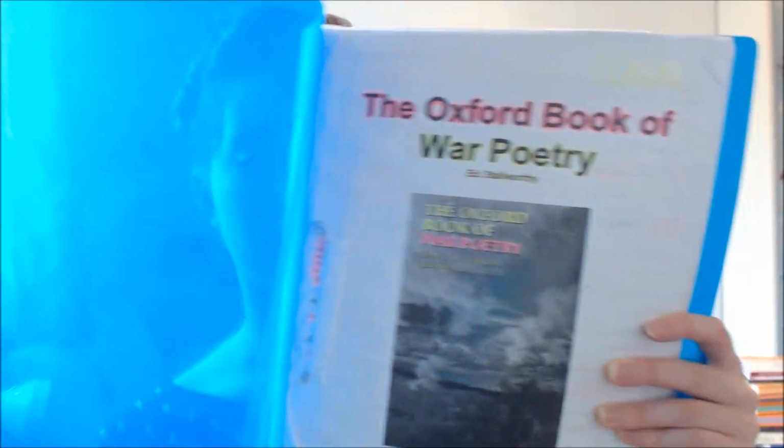We had to have an anthology called the Oxford Book of War Poetry. It's too big. It has to cover my face. And it was really easy because I could put all my work in here, all the poetry, but also other extracts that I found, and I would just be able to flick and see what I've been writing. Everything would be protected. And throughout my years at A-level, I had several of these, and they just did the job because I was able to keep my essays and everything.